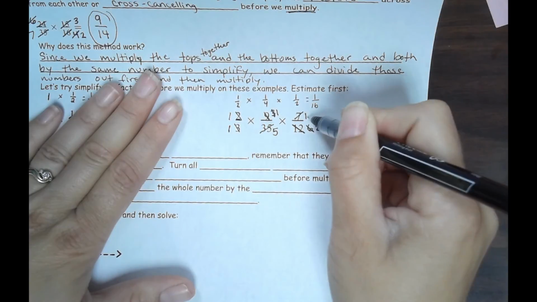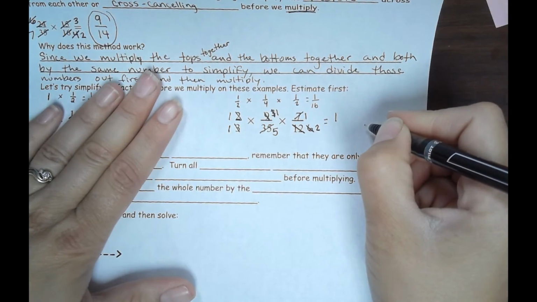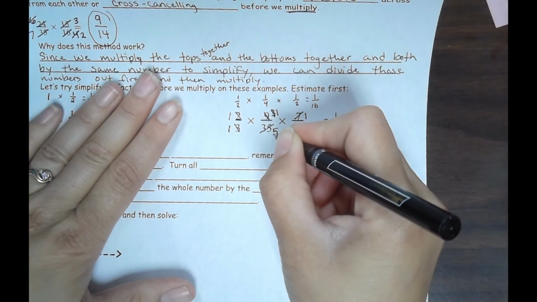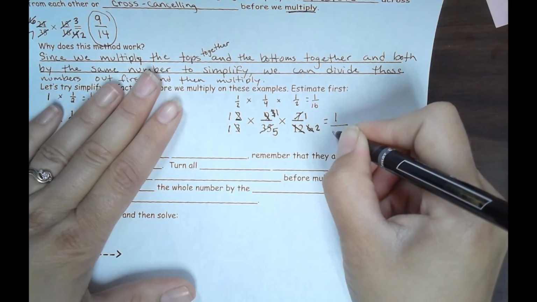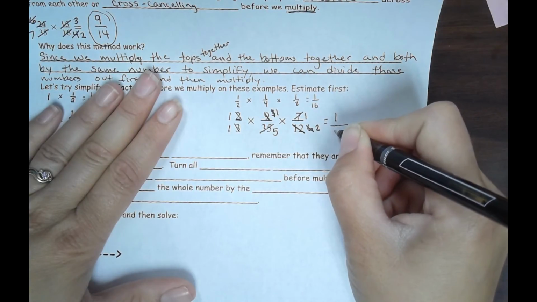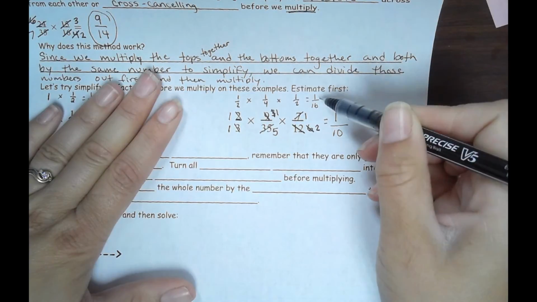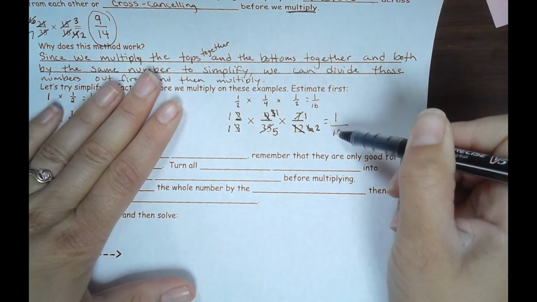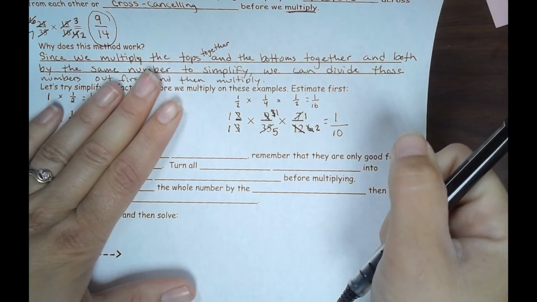1 times 1 times 1. That's way easier than multiplying 2 times 9 times 7, then reducing it all afterwards. Across the bottom, we have 1 times 5 times 2, which is going to give me 10. So my estimation was about 1/16. 1/10 is small, close to 0 fraction. So that was a good estimate.